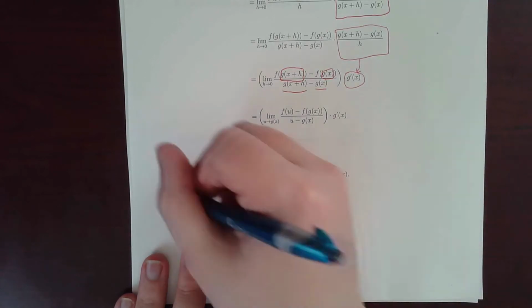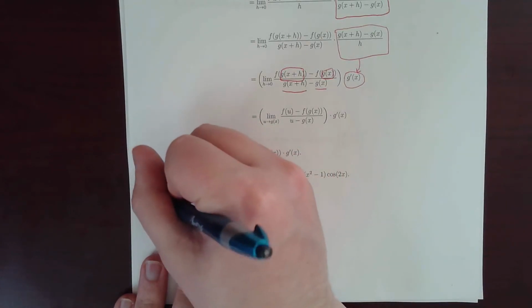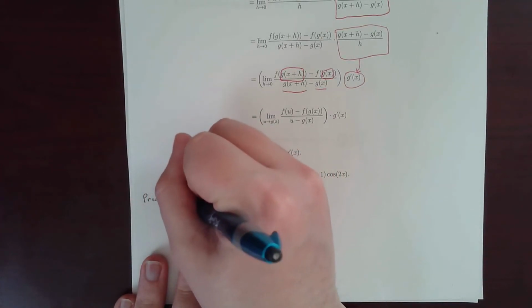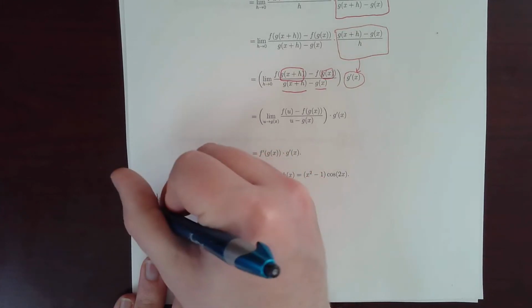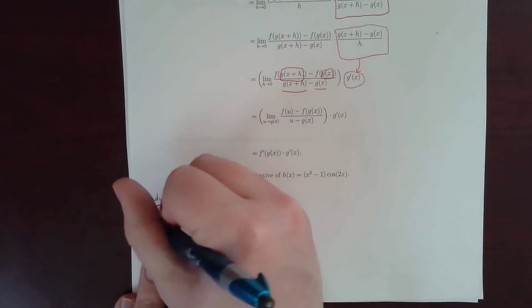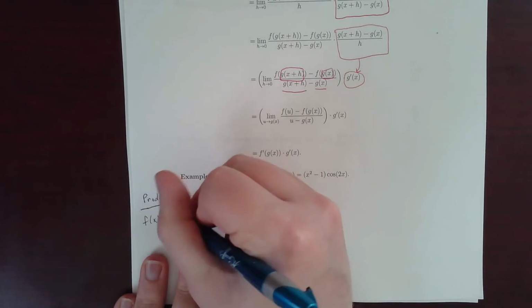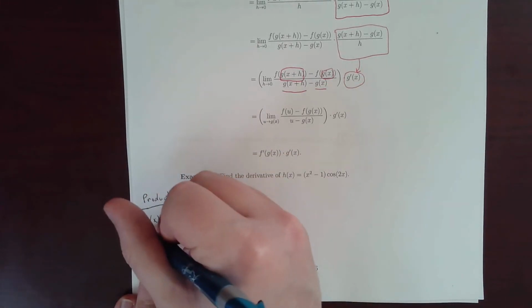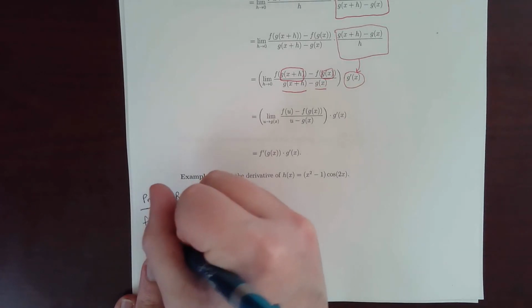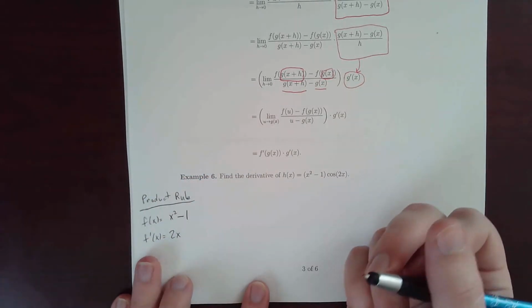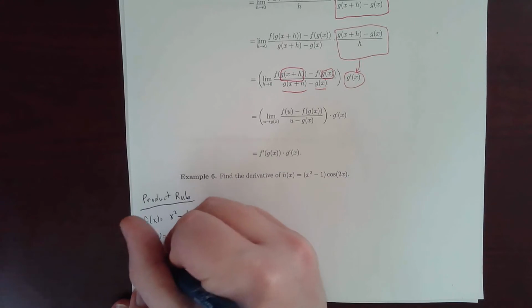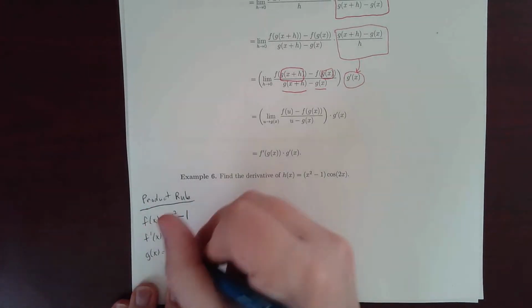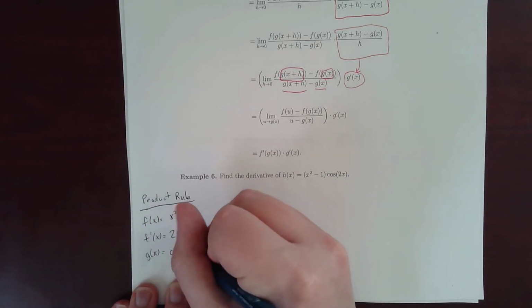So if we do the product rule, our first function is x squared minus 1. Its derivative is 2x. And our second function is cosine of 2x.